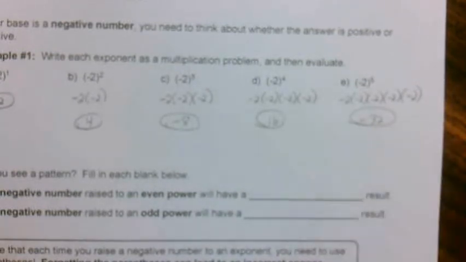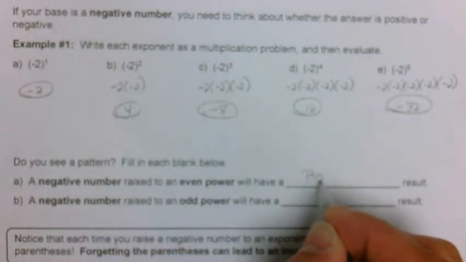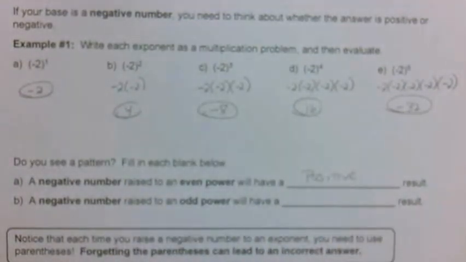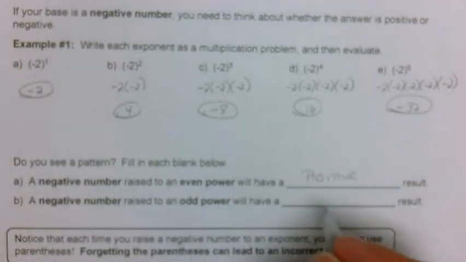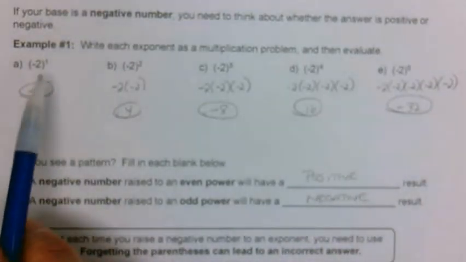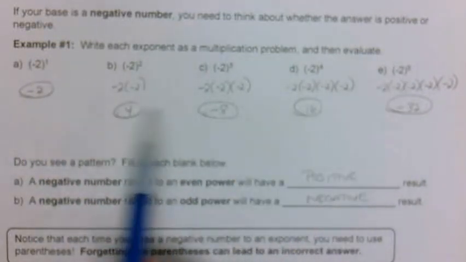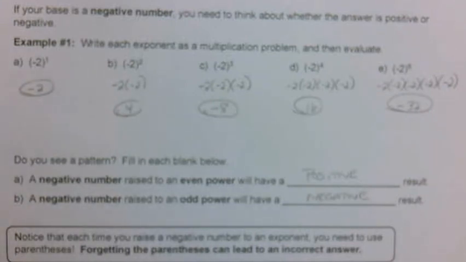And hopefully you're seeing a pattern as you go along here, okay? If you have a negative number raised to an even power, so like right here or right here, our answer in each case was positive. A negative number raised to an even exponent will give you a positive result. But a negative number raised to an odd power will give you a negative result. When we raised the negative number to the first power, to the third power, and to the fifth power, the answer was negative in each of those cases.